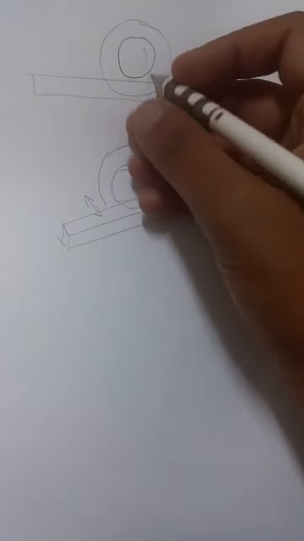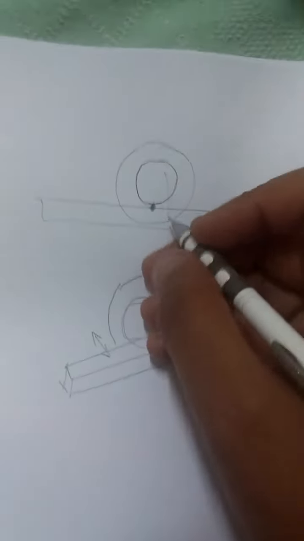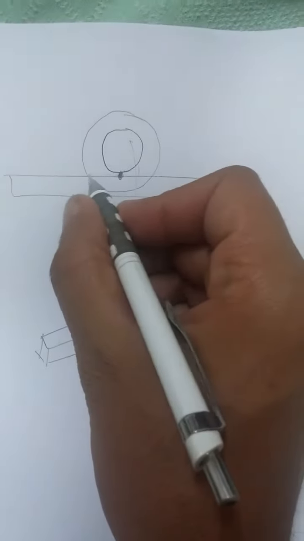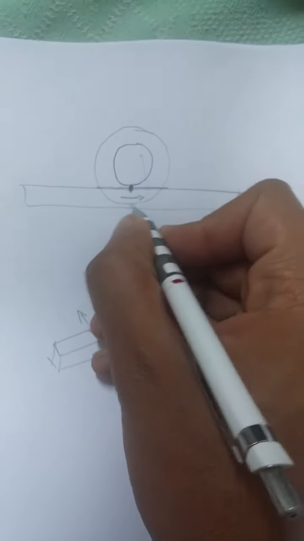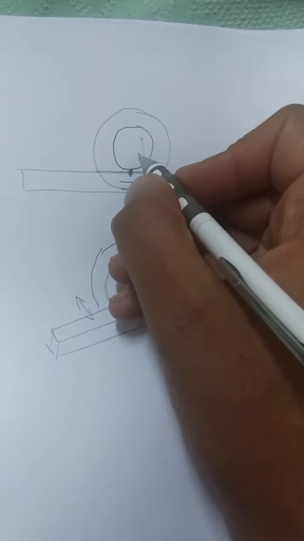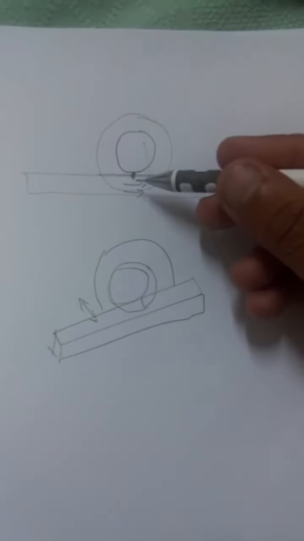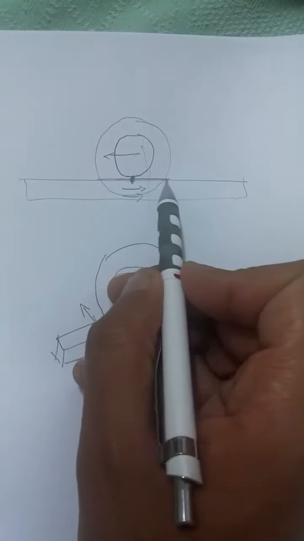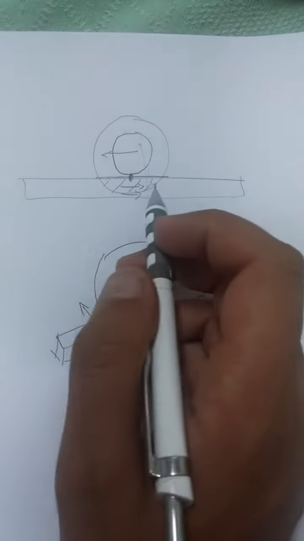So from this figure, we notice that this is the center of rotation, and any point below this center of rotation has a velocity in this direction, but any point upward of the center of rotation has a velocity in this direction. So this small part will have a negative velocity. That means that it will move backward while the train moves forward.